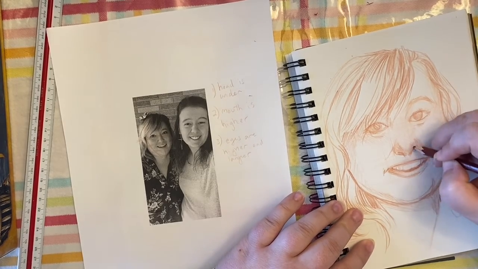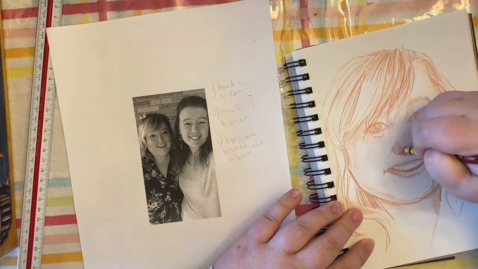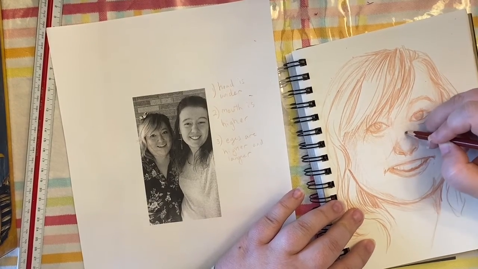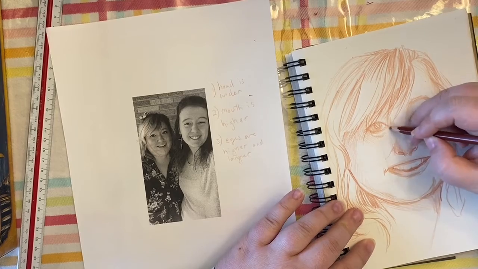From this point, it's really all about refinement, darkening shadows, adding highlights as needed. Remember, as you continue to refine, always look back to your reference picture.